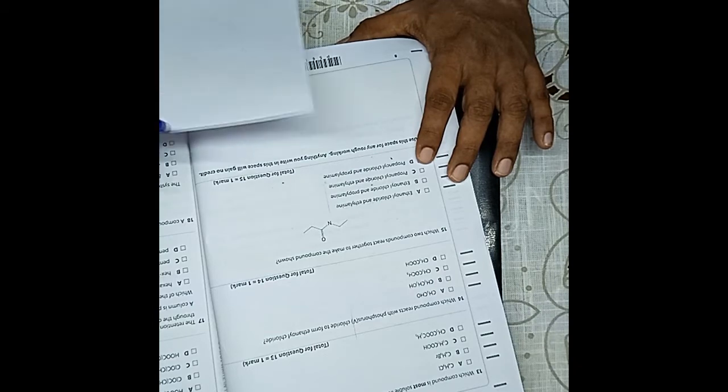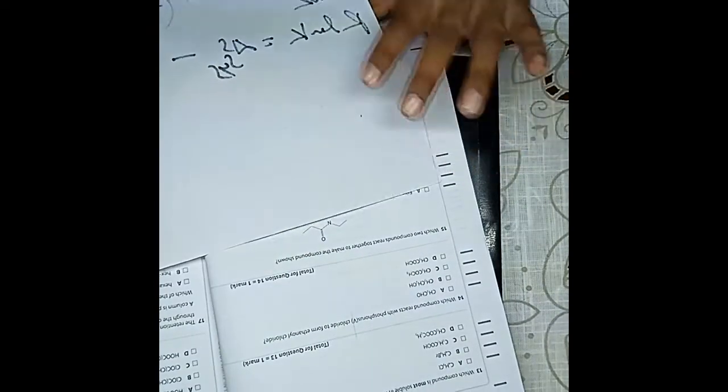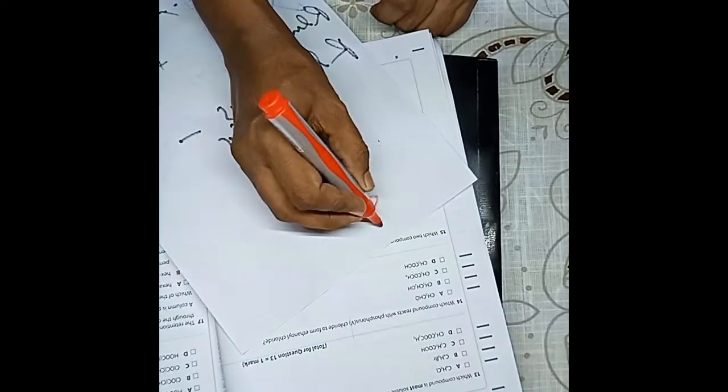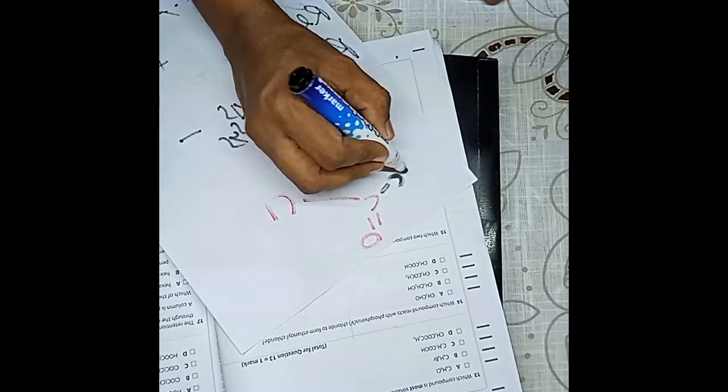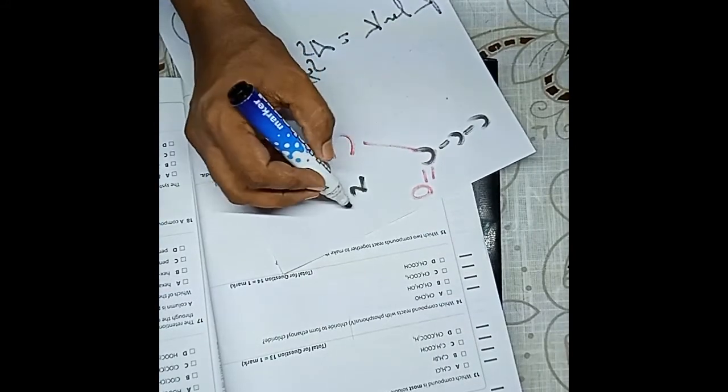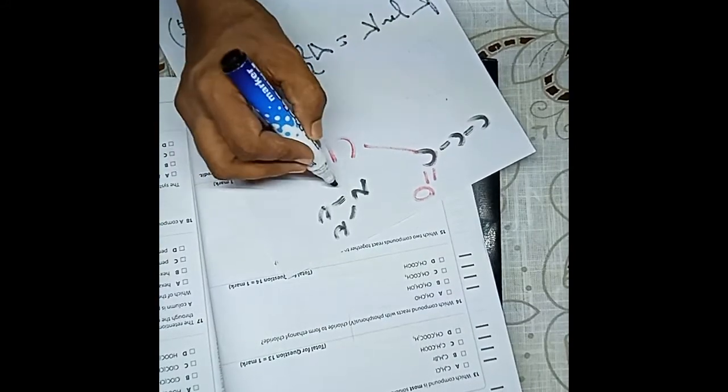15C. Here propanoyl chloride has reacted with ethylamine.